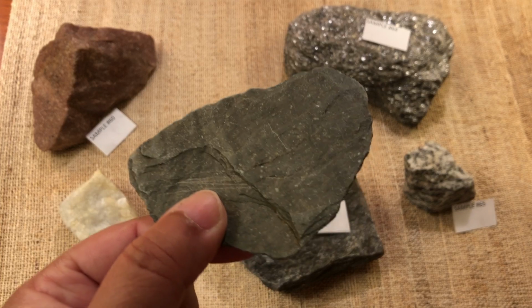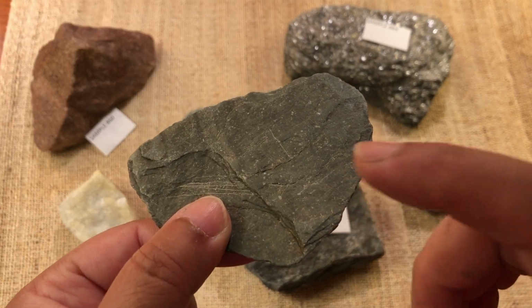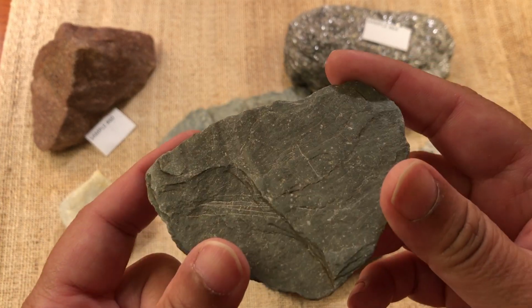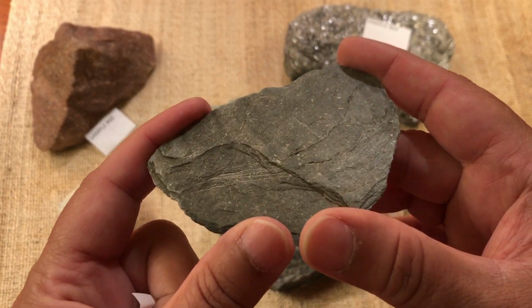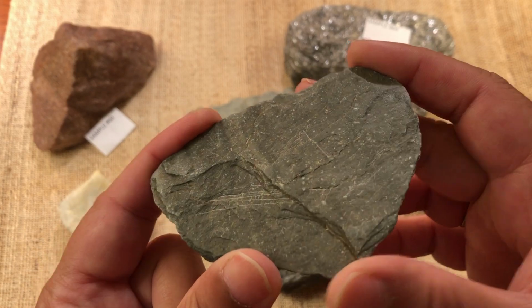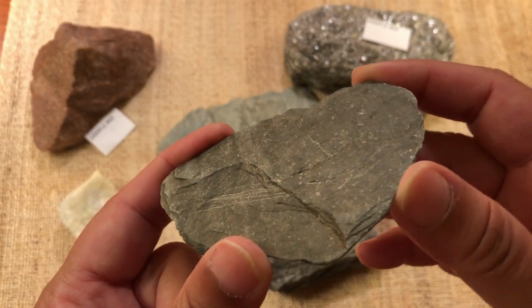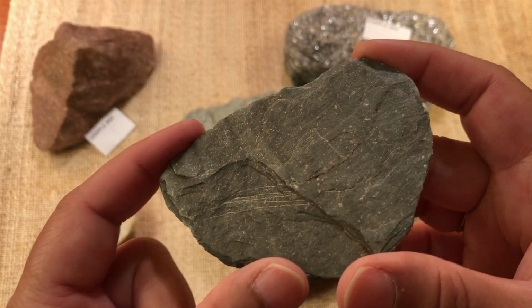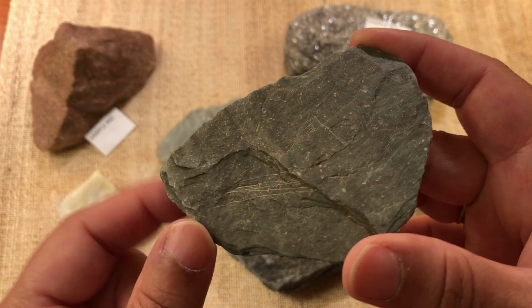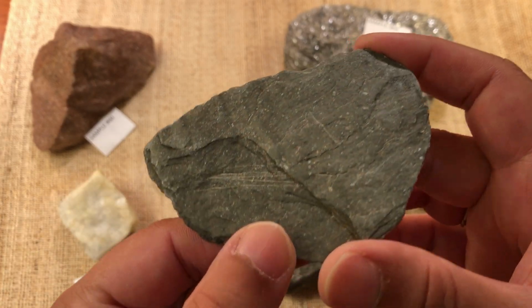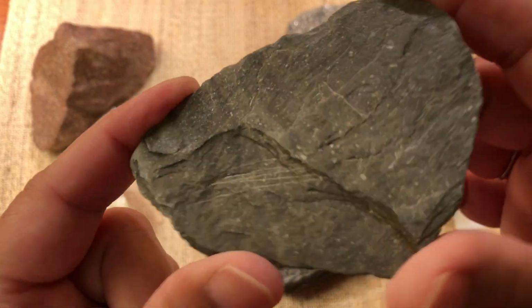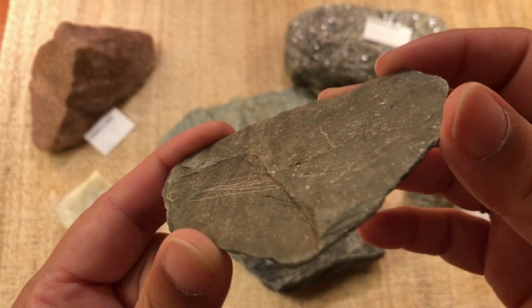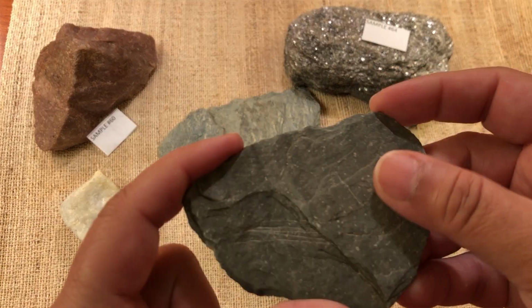It has a sort of ringing sound when you hit it with the nail. A shale would have more of a thud because it's composed of clay minerals. This is composed of minerals like mica and quartz, but they are very fine grained, producing this very tight rock.